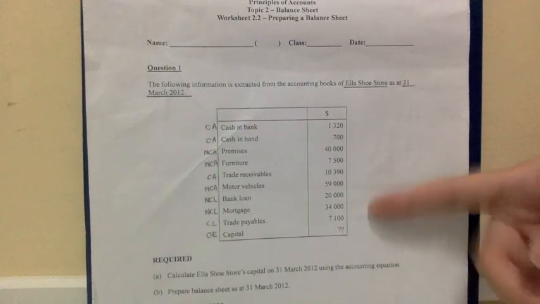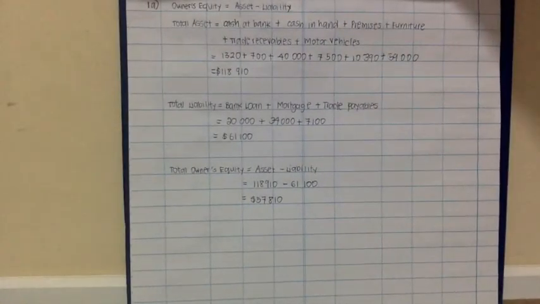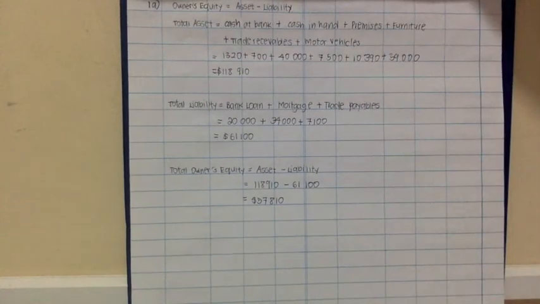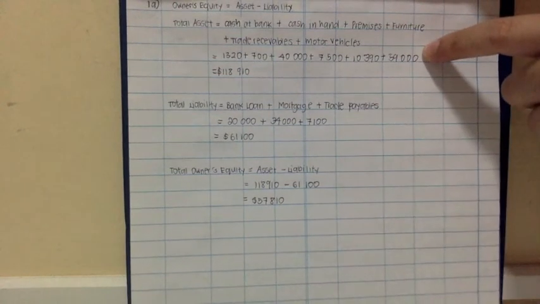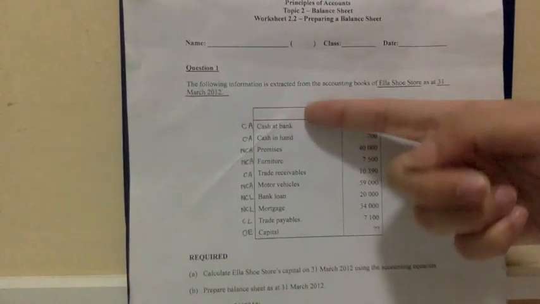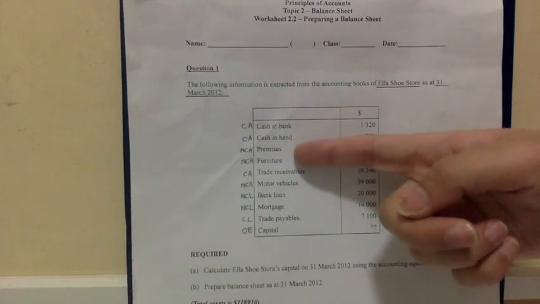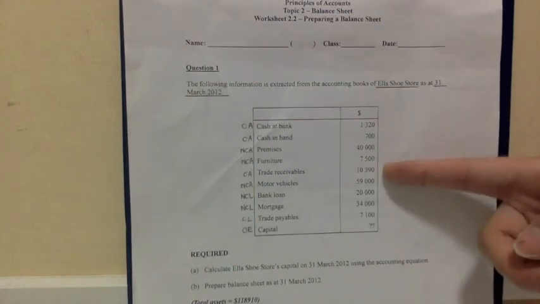So after knowing that, how do we find the answer to part A? We first come up with the accounting equation: owner's equity equals assets minus liabilities. Next we find out what the total assets are. Let's look back at the question. The total assets include cash at bank, cash in hand, premises, furniture, trade receivables and motor vehicles. These are the corresponding figures.